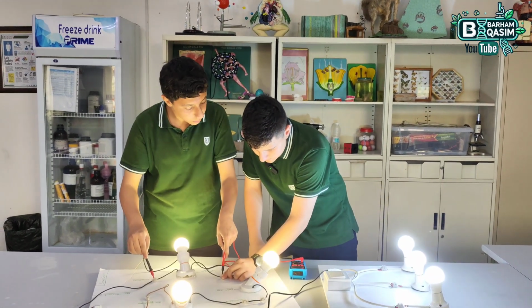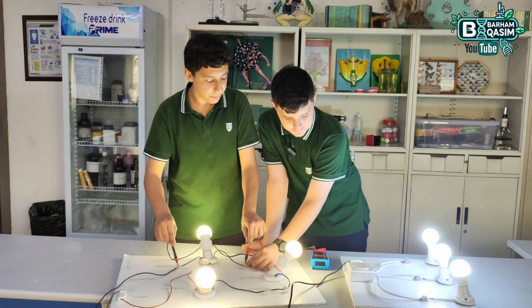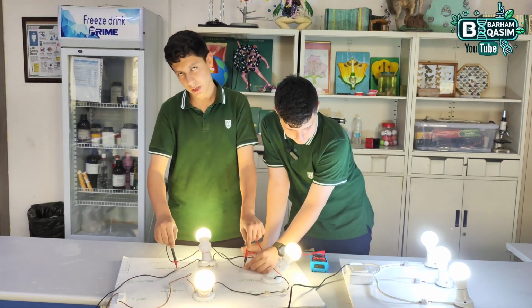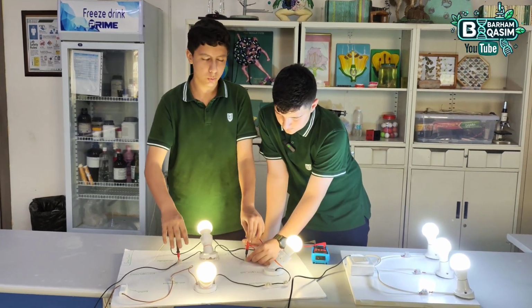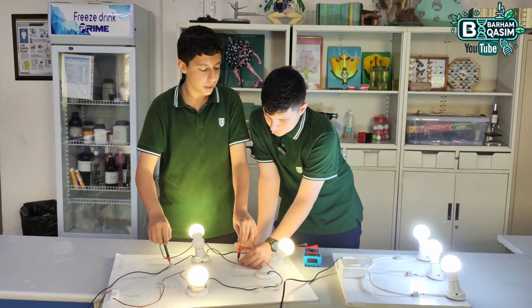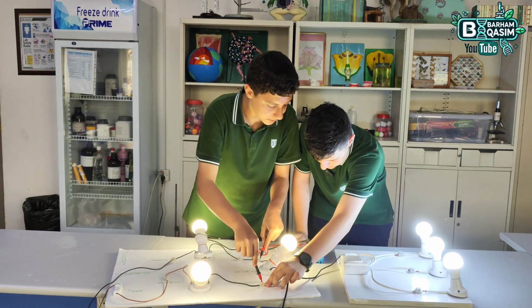If you know, from the power supply we have 220, and the voltage will divide equally among the components, and each of them has 72 volts. This one is also the same, 72 volts.